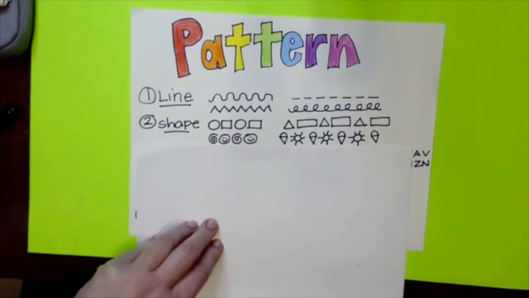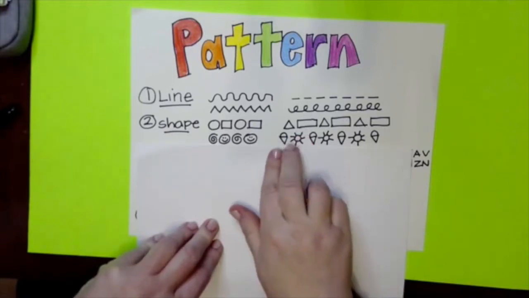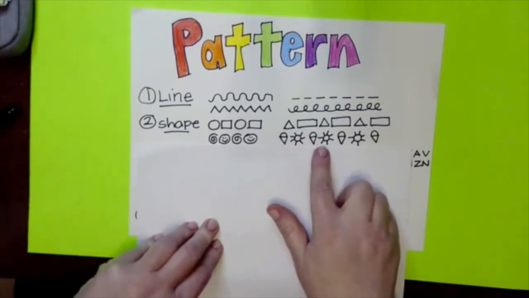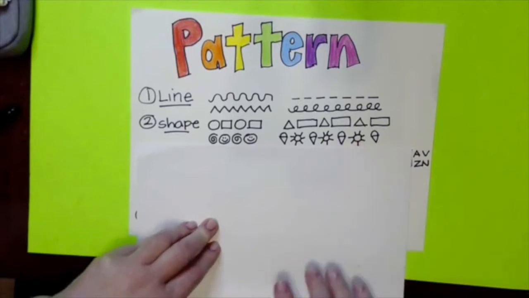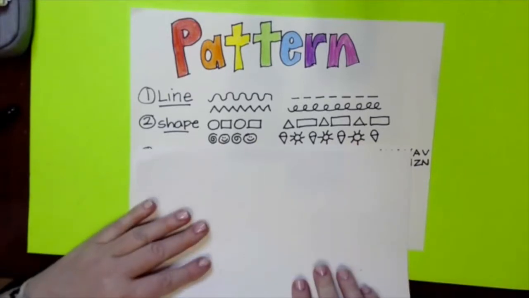So really think about the different shapes that we can draw and just switch them back and forth. 1, 2, 1, 2, 1, 2. And that's how we get our shape pattern.